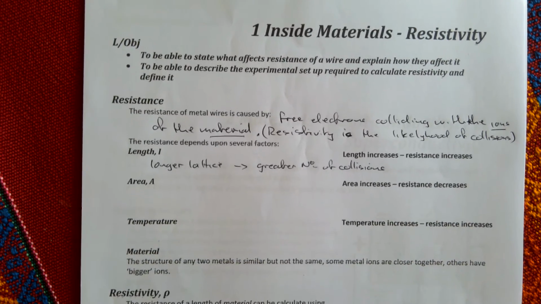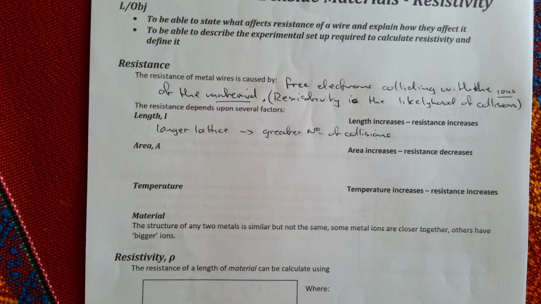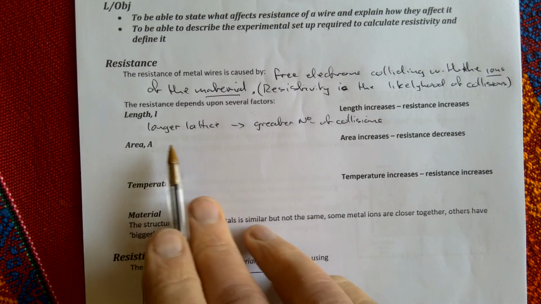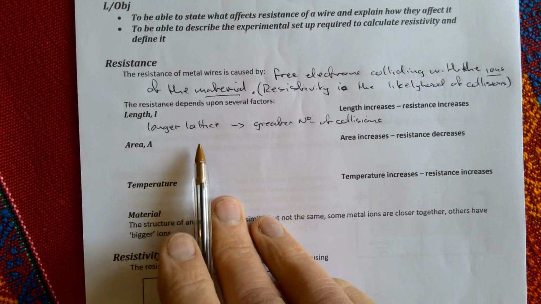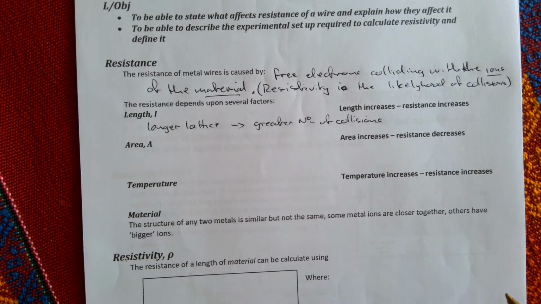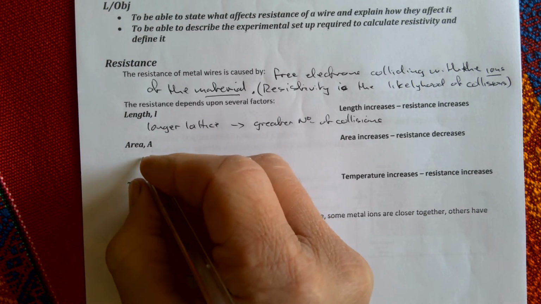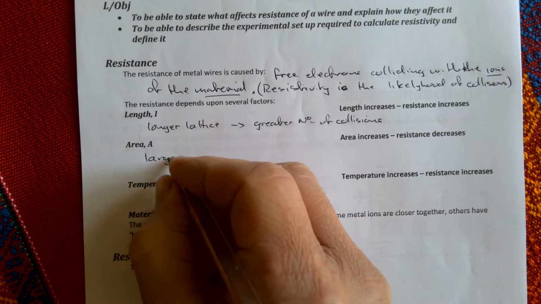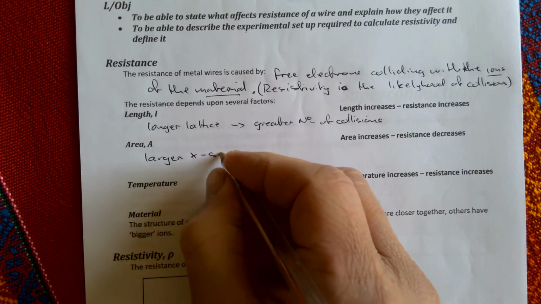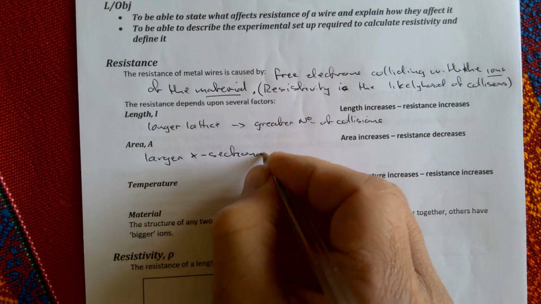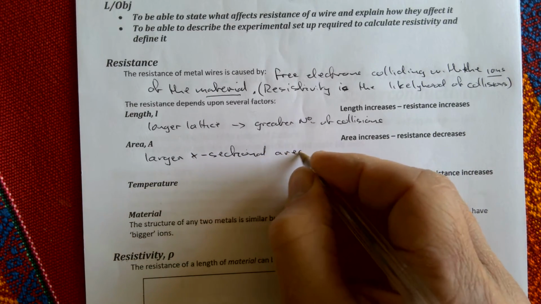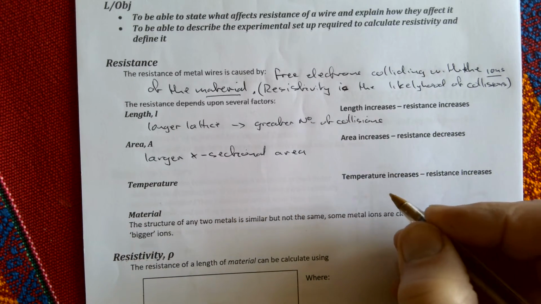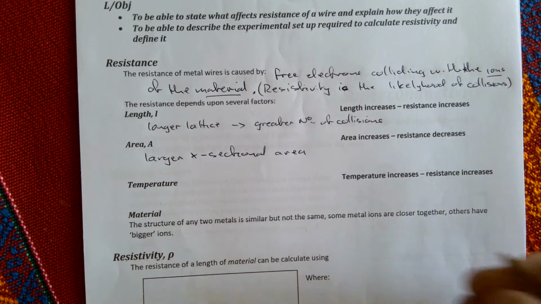The area, a little bit more confusing perhaps, because again you've got a bigger lattice, you've got more in your lattice, you have more ions in the way, but effectively with an area you've got a larger cross-sectional area, which means not just more ions, but actually more gaps within the ions.